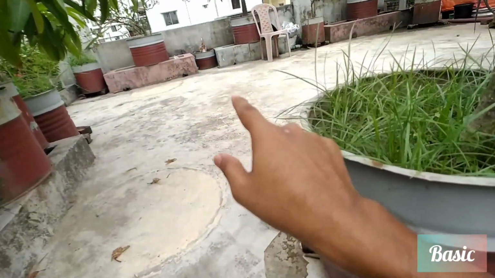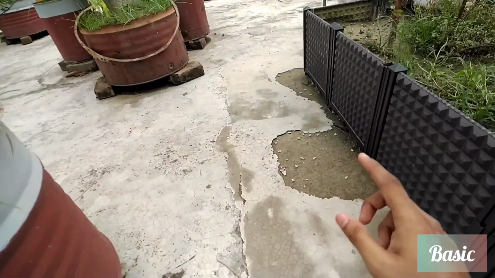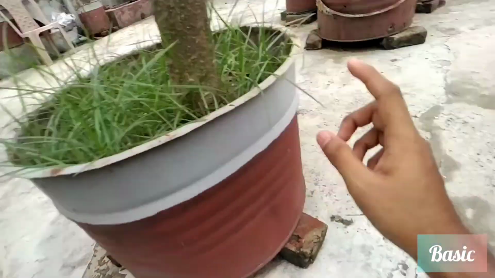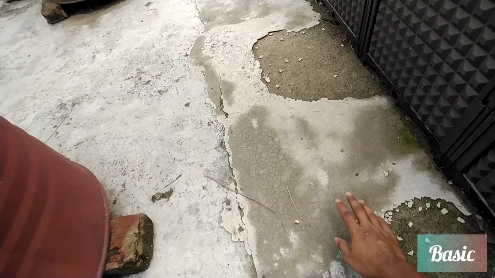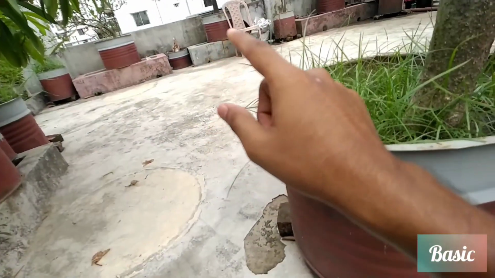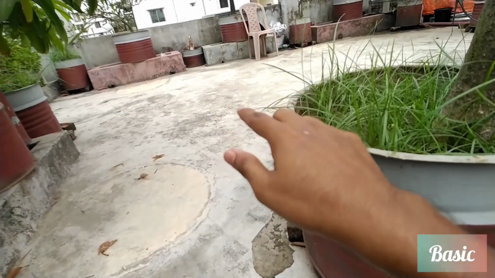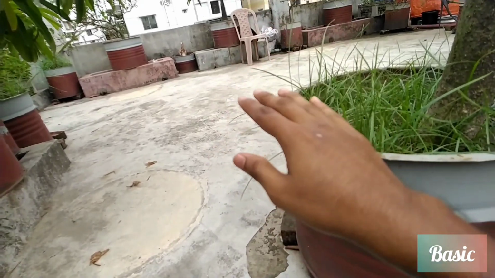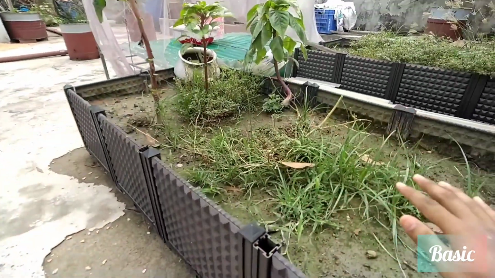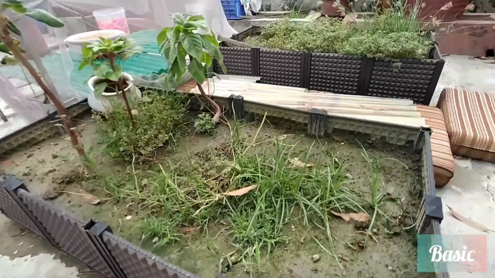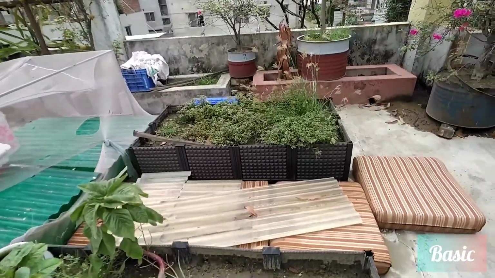Compared to that side, this side remains cooler, because that part of our house gets direct sunlight, but this part doesn't. So let's get back to my room.